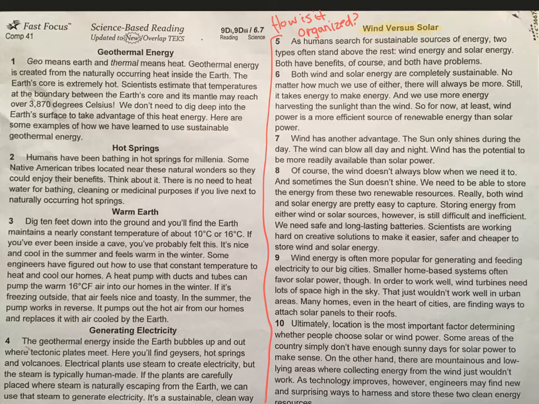I also want us to look at this idea that it's wind versus solar. If I'm playing on a sports team and my team's playing against your team, you might say the Campbells versus the students. And that way you know that we're on opposite sides, we're on opposite teams. So think about that as you're looking at this question.